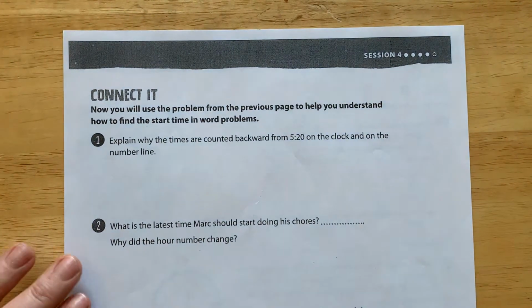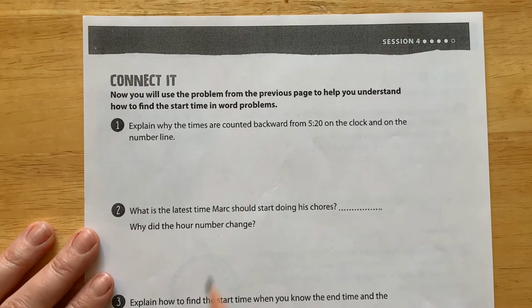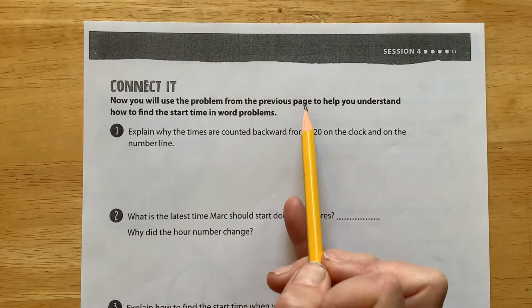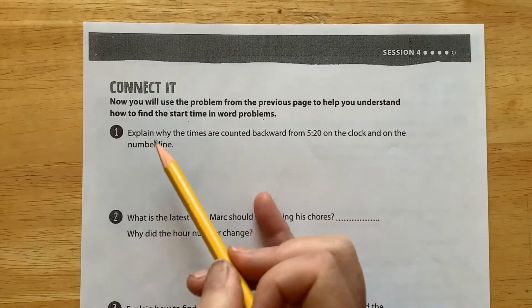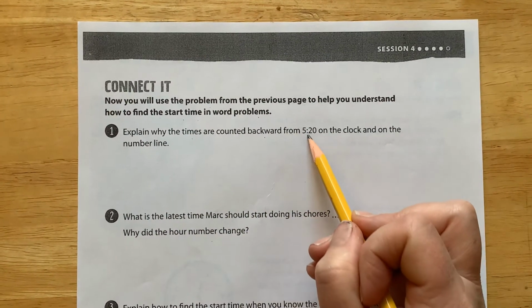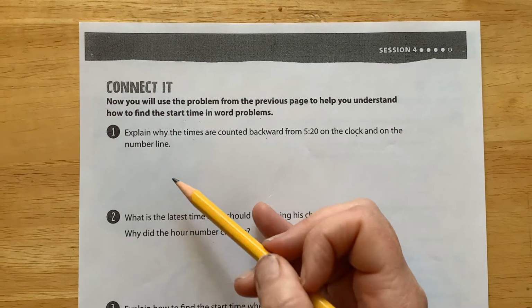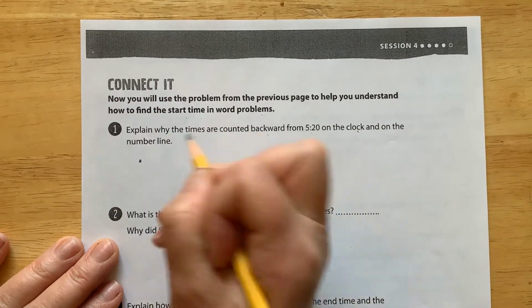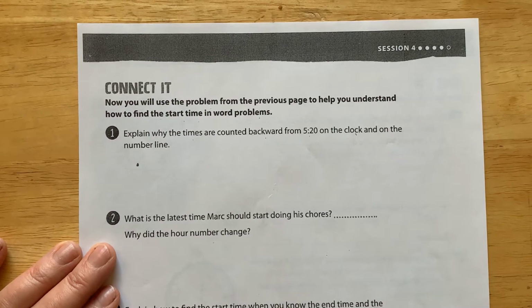Now let's get started on page 607. So go ahead and find that in the packet. Now we're going to connect it. Now you will use the problem from the previous page to help you understand how to find the start time in word problems. Explain why times are counted backward from 5:20 on the clock and on the number line. Why do we count backwards? Write down your idea. If you need to pause, pause.